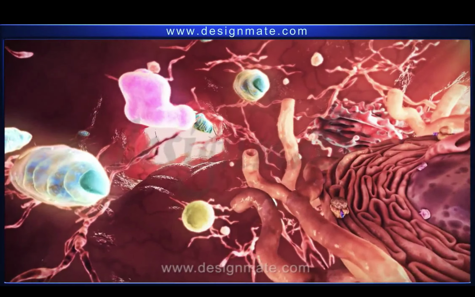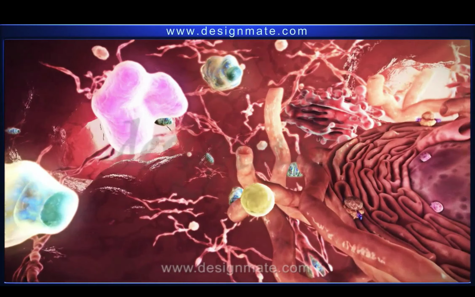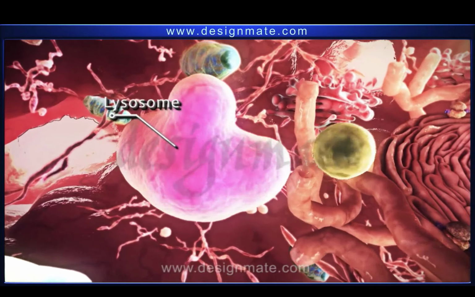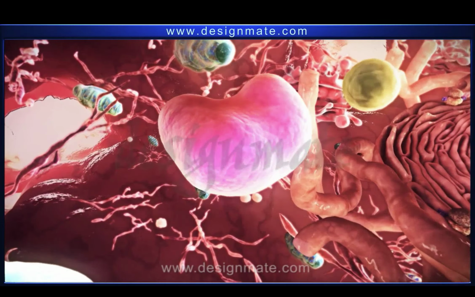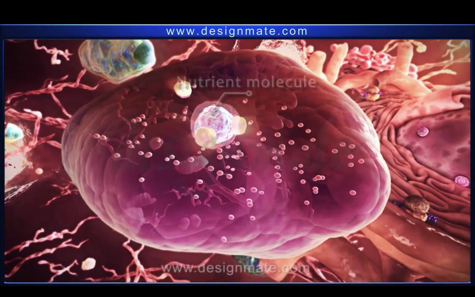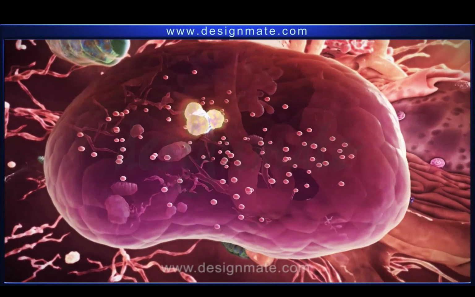These nutrient molecules are absorbed by small organelles called lysosomes, present in the cytoplasm. These lysosomes contain enzymes that digest these nutrient molecules.